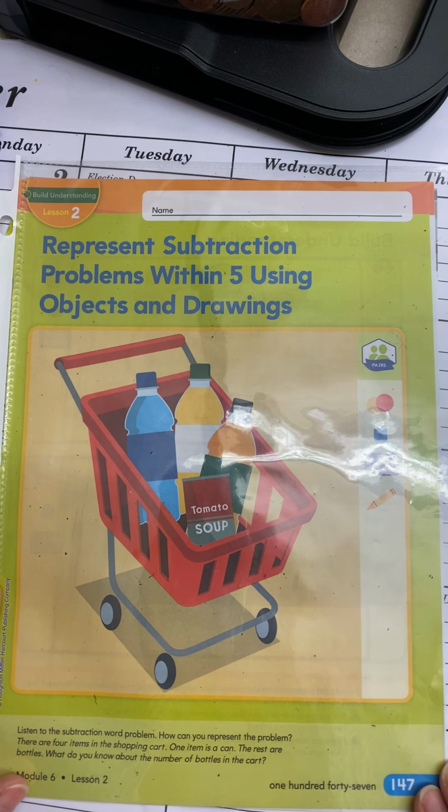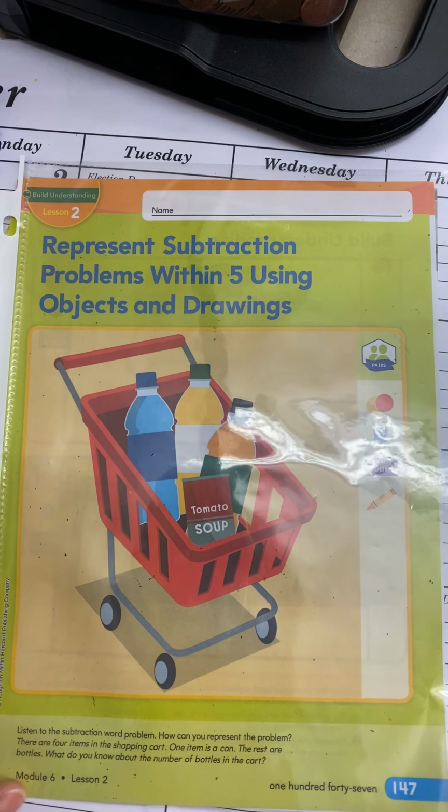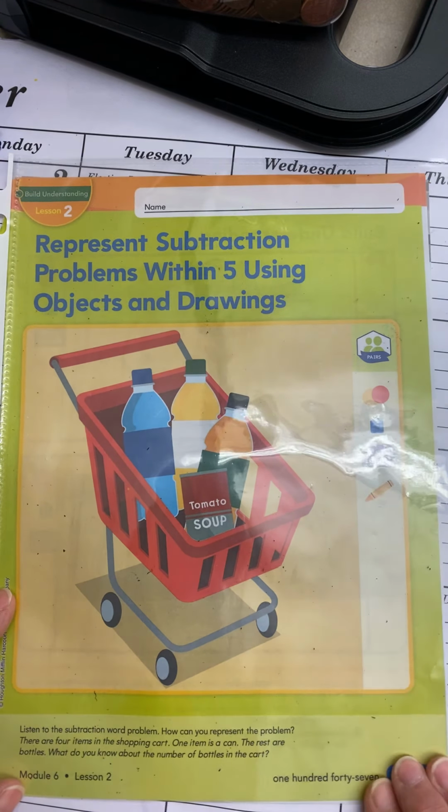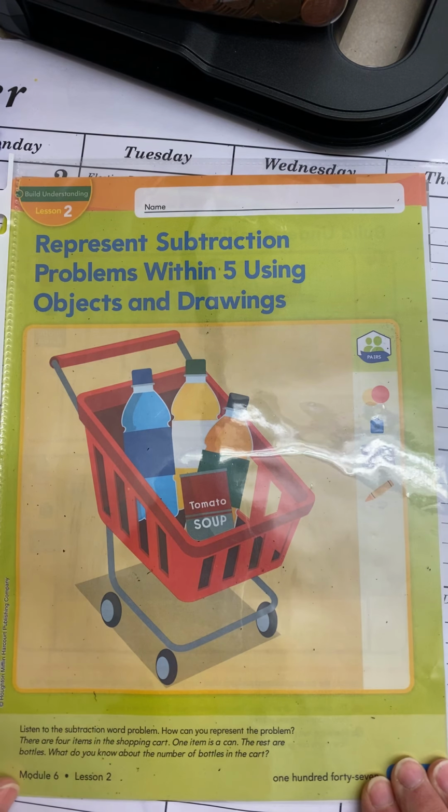We're going again with some more mysteries, so we have to solve the mystery. We're going to represent subtraction problems within 5 using objects and drawings. So let's go ahead and read the directions on this first page. This is lesson 2 of module 6. So let's see what we can do.